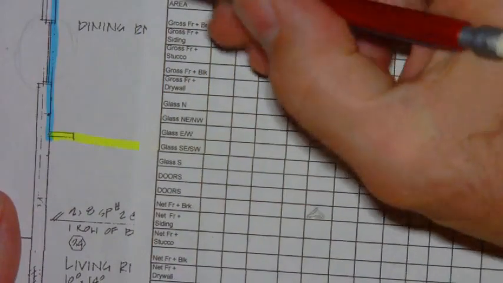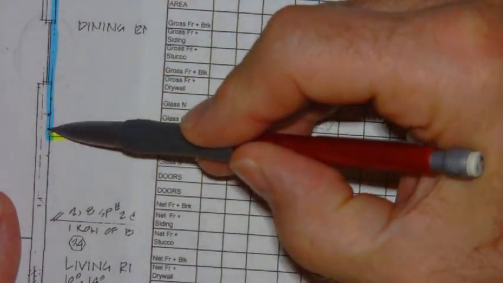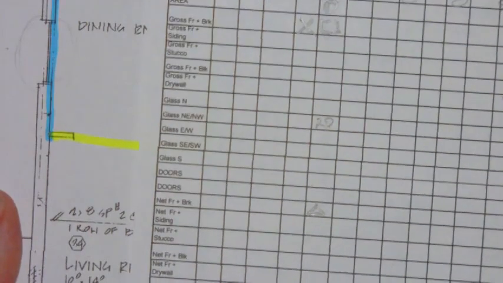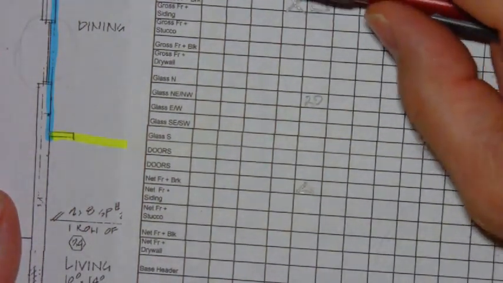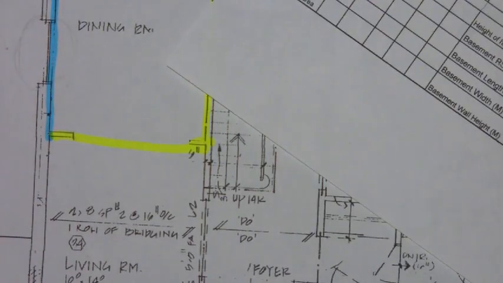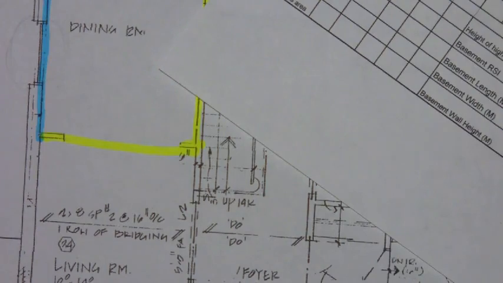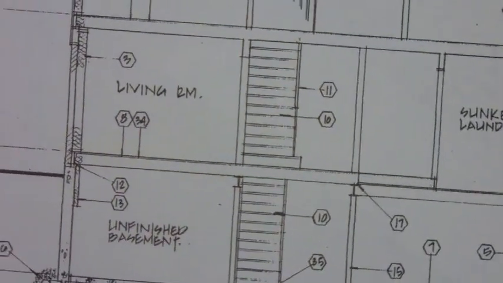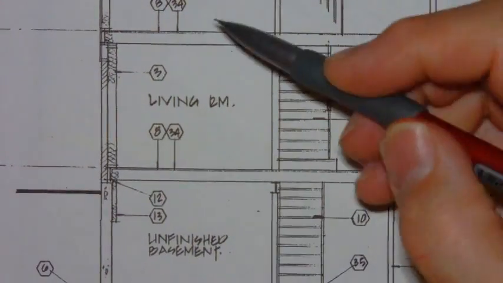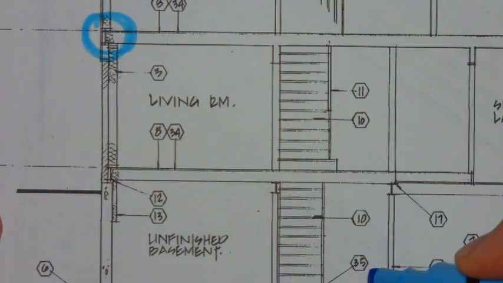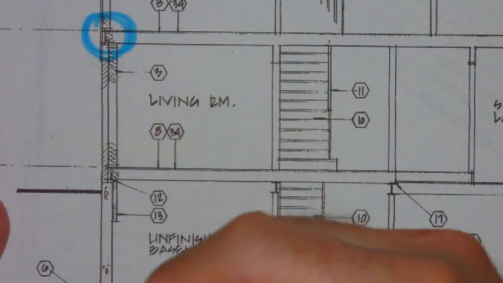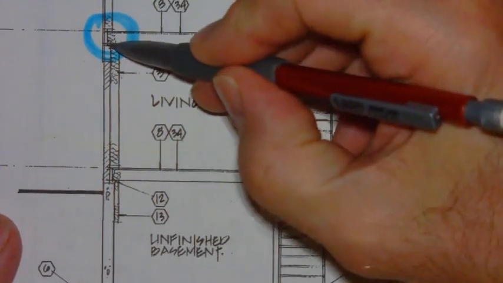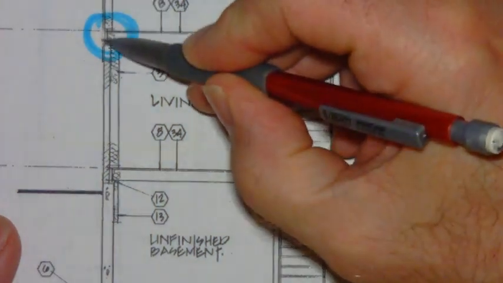Finally, you've got to establish what the header is. So in the previous videos, I explained that the header, which you can see on the cross section, this right here, this is the first floor header. And we established that the height, this vertical distance, was 1 foot.